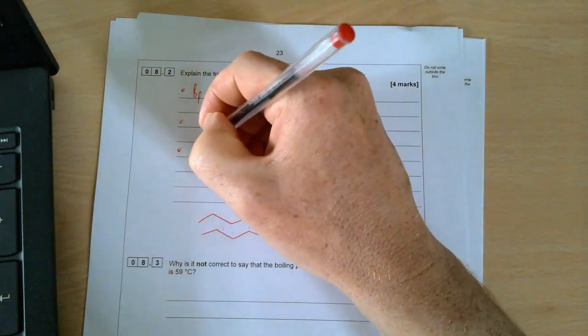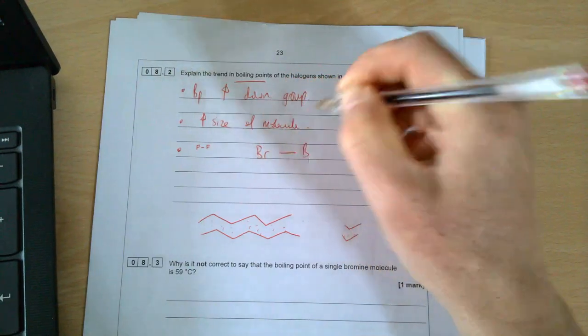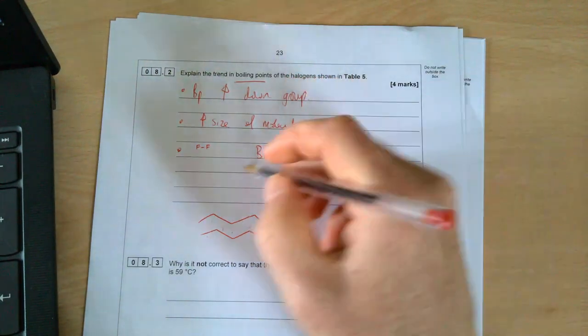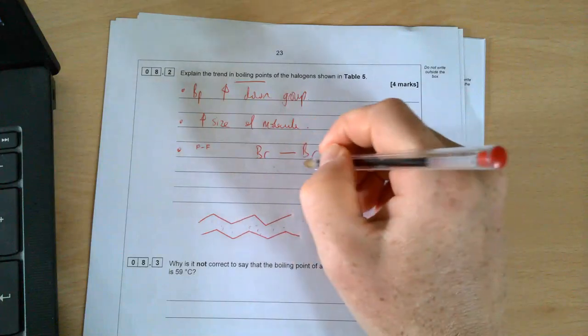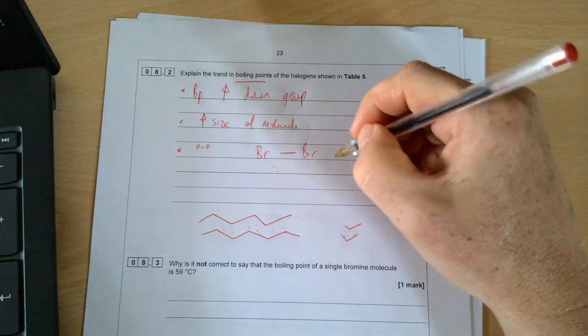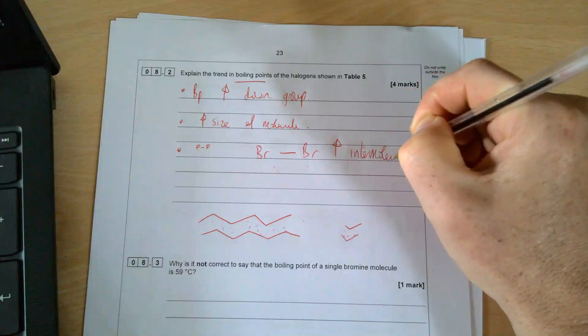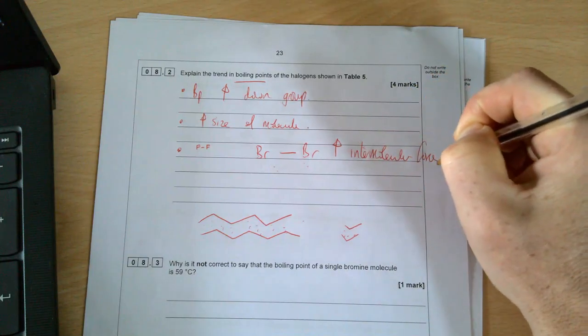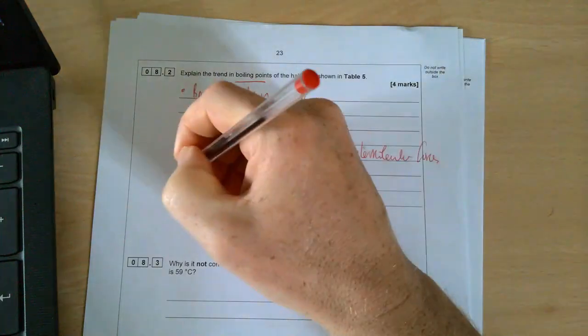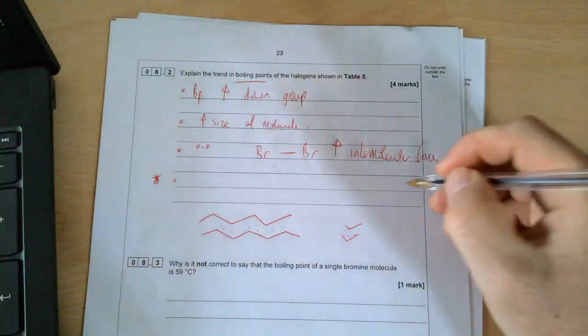If you've got little tiny fluorine, F2, versus very big bromine, the molecules are very big, and so the intermolecular forces between bromine and another bromine molecule are stronger. So that's what you have to say: increasing intermolecular forces, and you have to say then, so more energy needed to overcome them. And this fourth mark is very common in the GCSE.